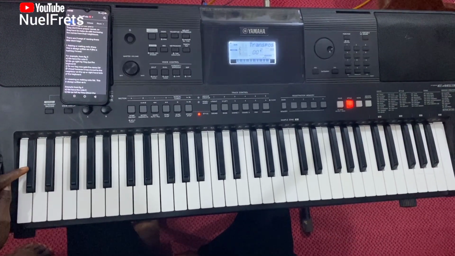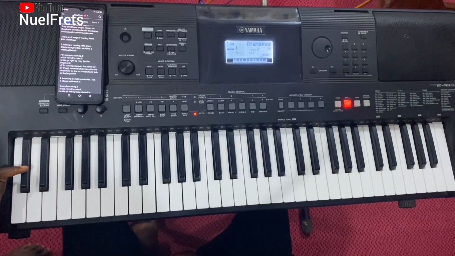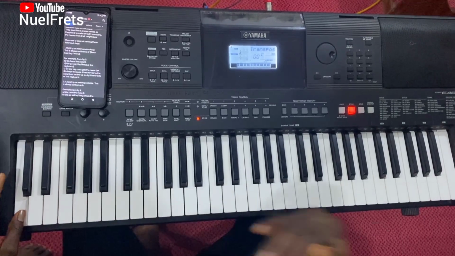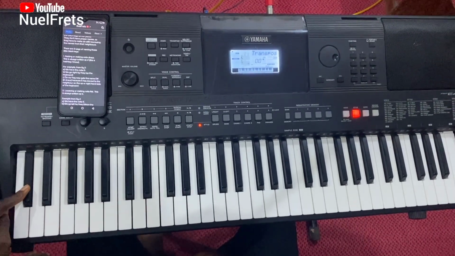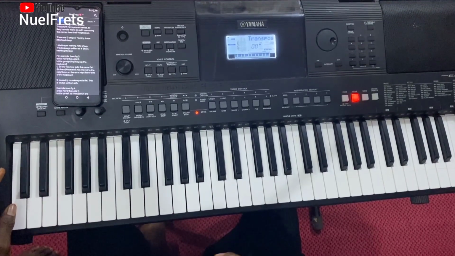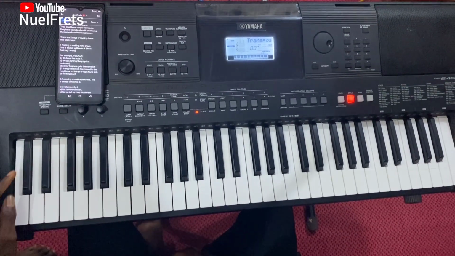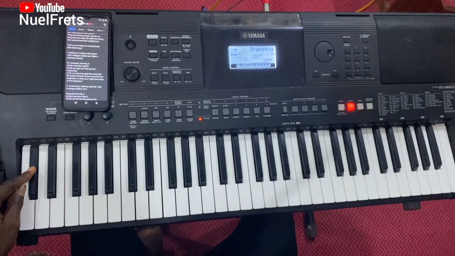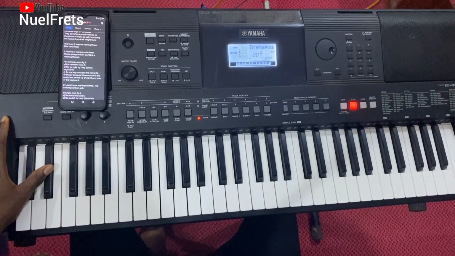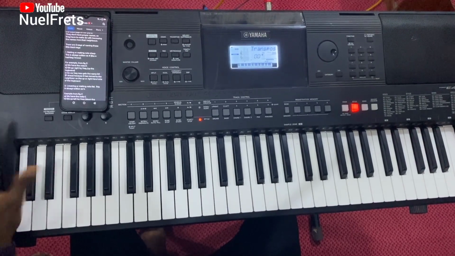So this is your C. Now, to name this black note here, since this is your C and you are going forward, here will be your C sharp. Did you get that? I believe you do. This is your C, so this is your C sharp. If here is your C sharp, now here is your D. Here will be your D sharp. And here is your E.